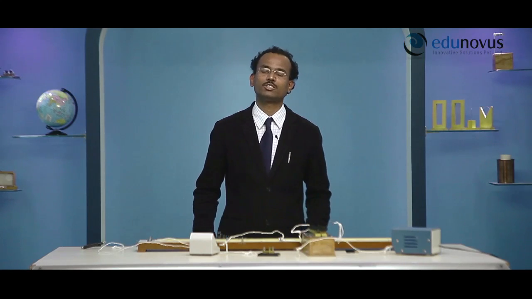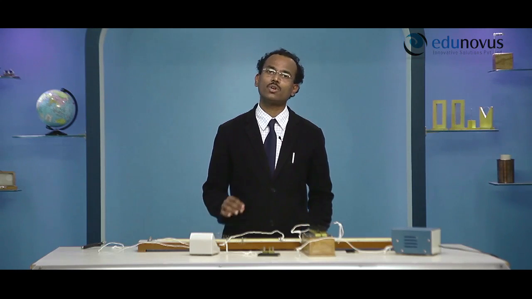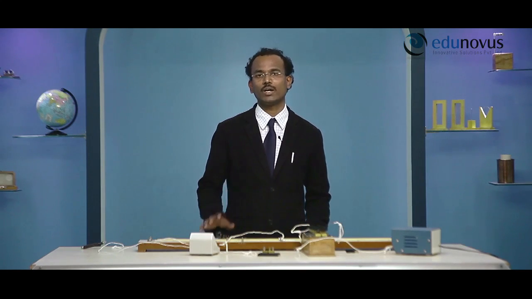Now that we have measured the resistance of this wire, we can move on to the second part of the experiment, which is to measure the specific resistance of the material of this wire. Specific resistance of the material of this wire, rho, is given by resistance R into area of cross section A divided by the length L of the wire. To measure the area of cross section, we need to measure the diameter of the wire, and we will do that by using a screw gauge, which you have already learnt. And the length of the wire we will measure using a meter scale. And the resistance of the wire we have already measured. So knowing these values, we can now easily calculate the specific resistance of the material of this wire.